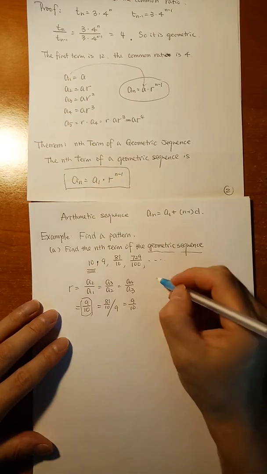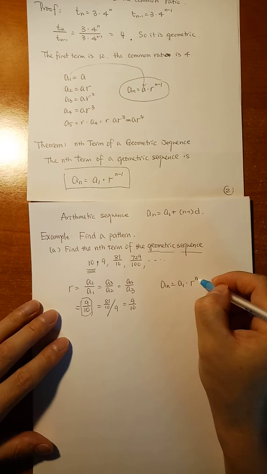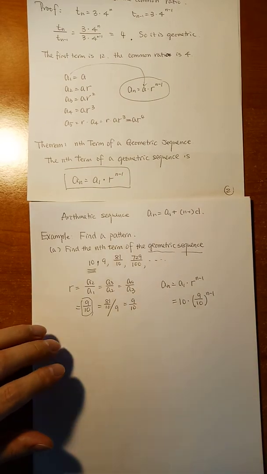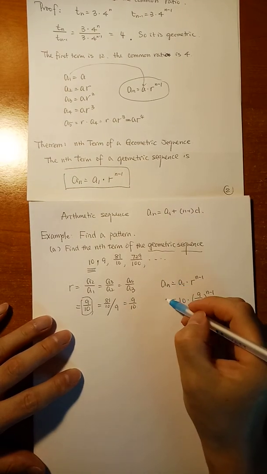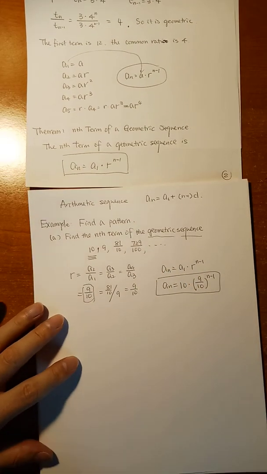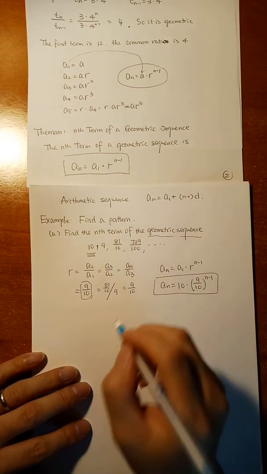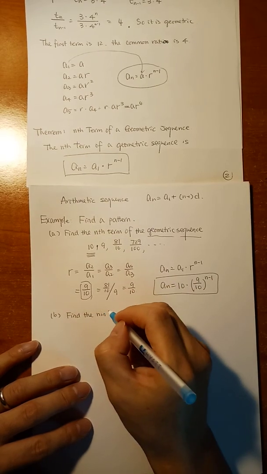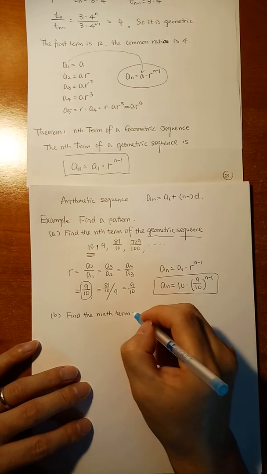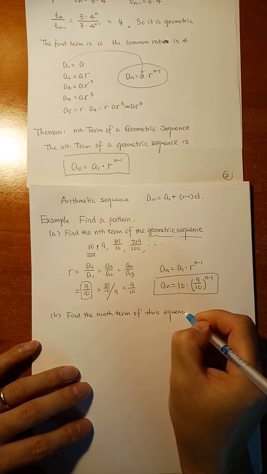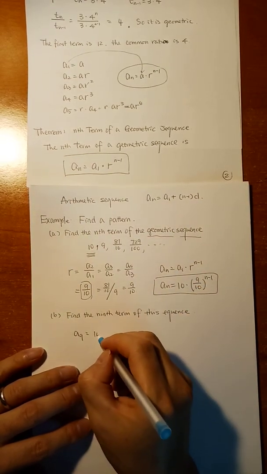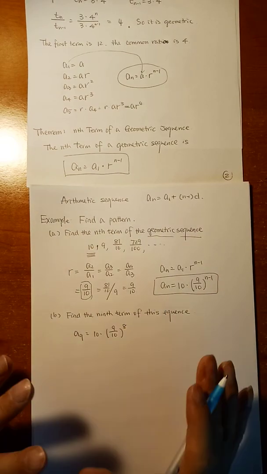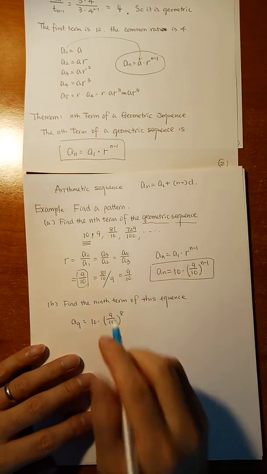First term is 10. Then A sub n is A1 times R to the power n minus 1. A1 is 10. R is 9 over 10, to the power of n minus 1. See, that's it. That is the nth term of this geometric sequence. And once you have the nth term, let's say find the 9th term of this sequence. Well, that's easy. A sub 9 is 10 times 9 over 10, to the power 9 minus 1, which is 8, since it's the 9th term. In the exam, just leave it like this. We don't really evaluate. We just leave it like this, okay?